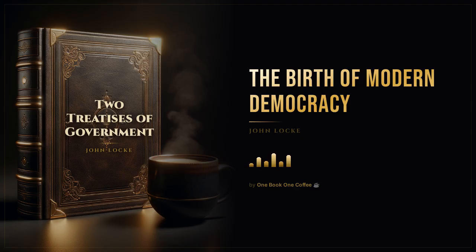Picture this. You wake up tomorrow morning and all governments have simply vanished. No police, no courts, no presidents or prime ministers, no laws written in books. Just you and every other human being on Earth, completely free to do whatever you want. Sounds terrifying, right? Or maybe liberating. Well, John Locke looked at this exact scenario and came to a surprisingly optimistic conclusion that would forever change how we think about government, rights, and human nature itself.